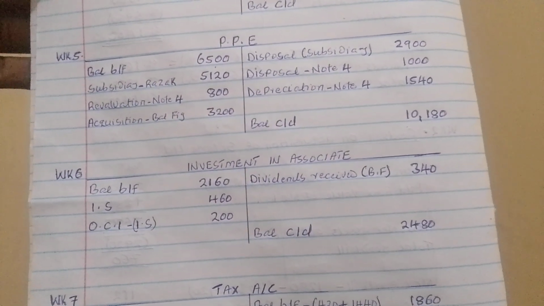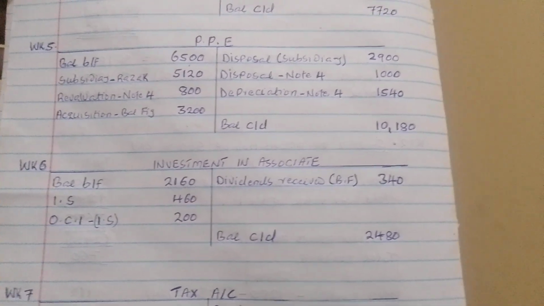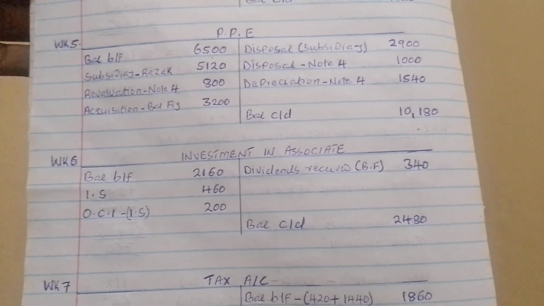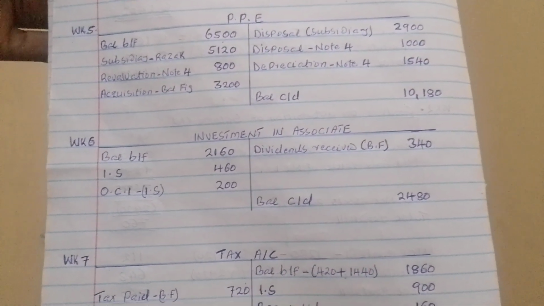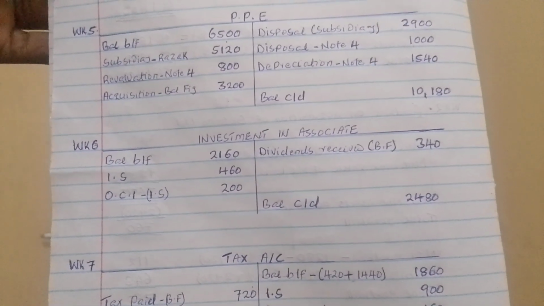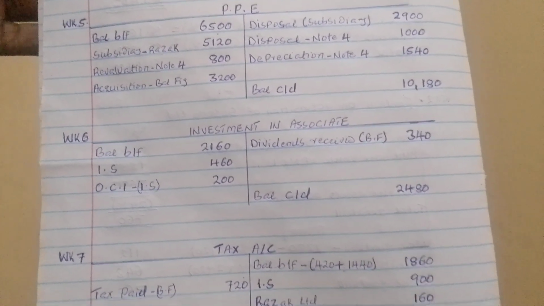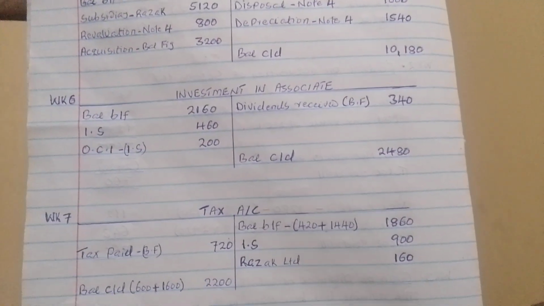You go to note number 4. We revalued some PPE. Then on the credit side, when we disposed the subsidiary, there was PPE amounting to 2900. Disposal, note number 4. We disposed an asset with a carrying amount of 1000. Then there was depreciation of 1540, note number 4.